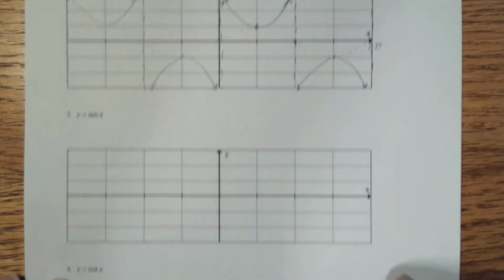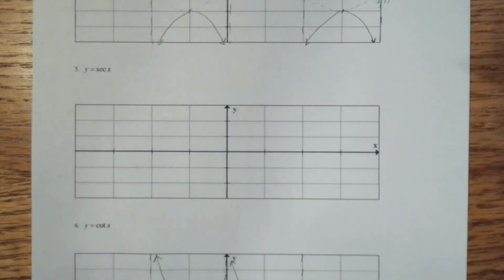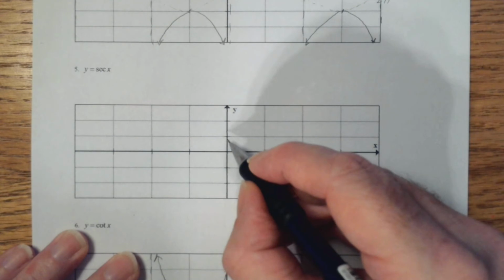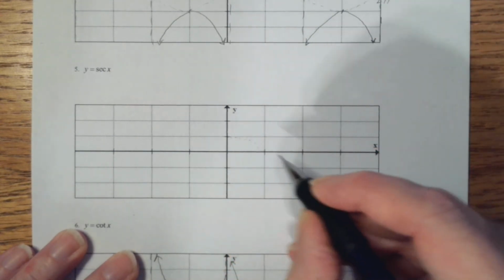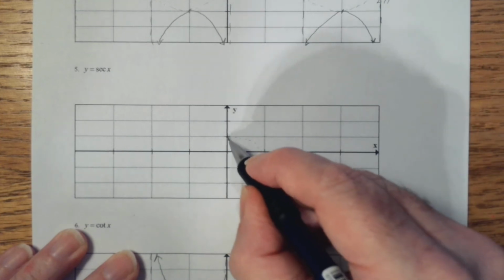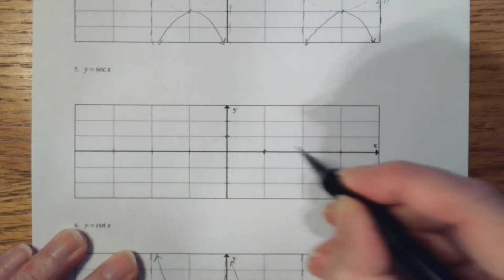Last one is cosine, or I should say the secant curve, which is where we're going to be using a cosine curve to be our guide. So let's go ahead and do that. I should go ahead and put in my points first.